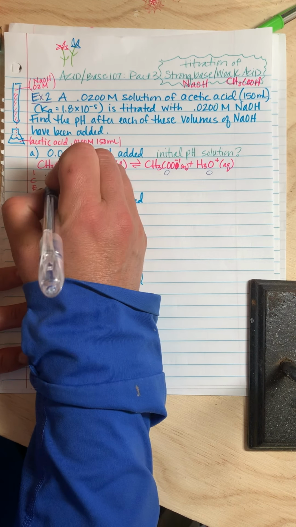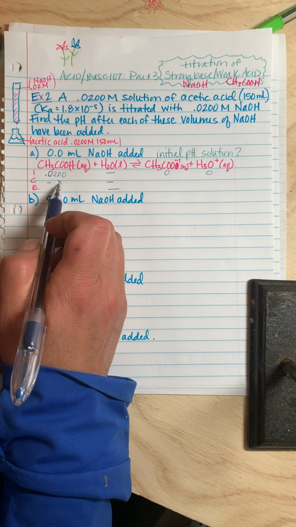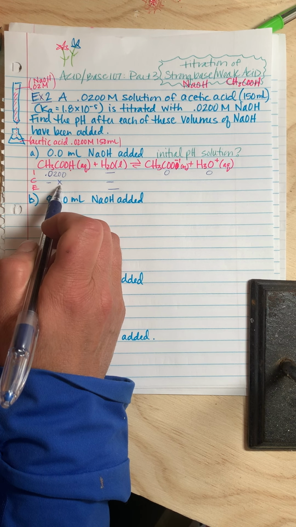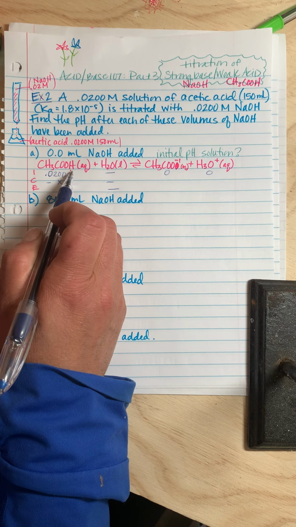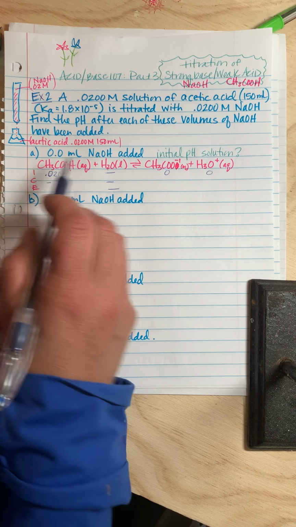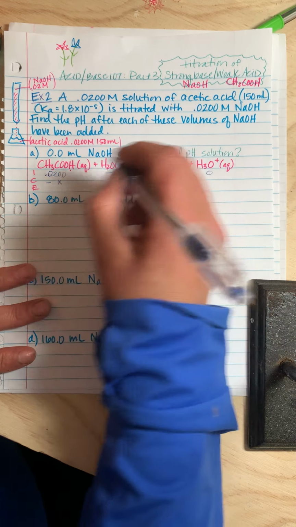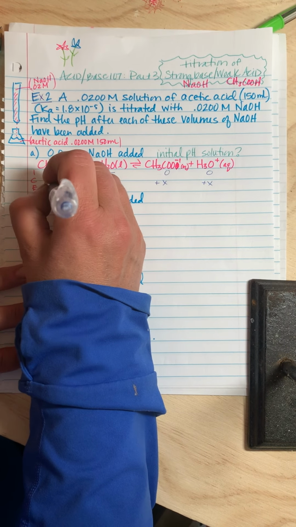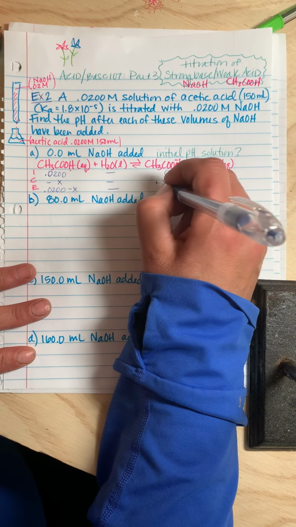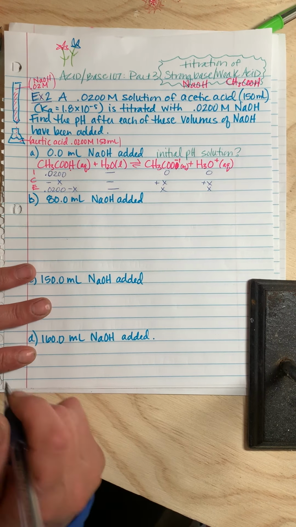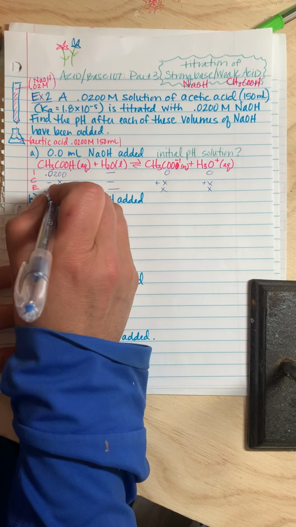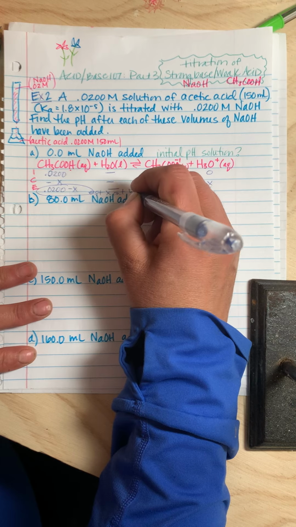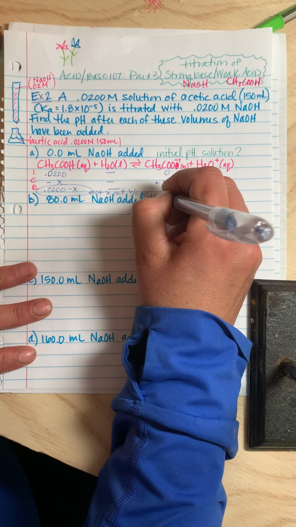And then our acetic acid, once an equilibrium is established, will have lost a certain amount of this acetic acid to this reaction. So we'll lose X here, we'll gain X here, gain X here. 0.0200 minus X. This is going to be X and X. And we are going to estimate the X out because the Ka is small.